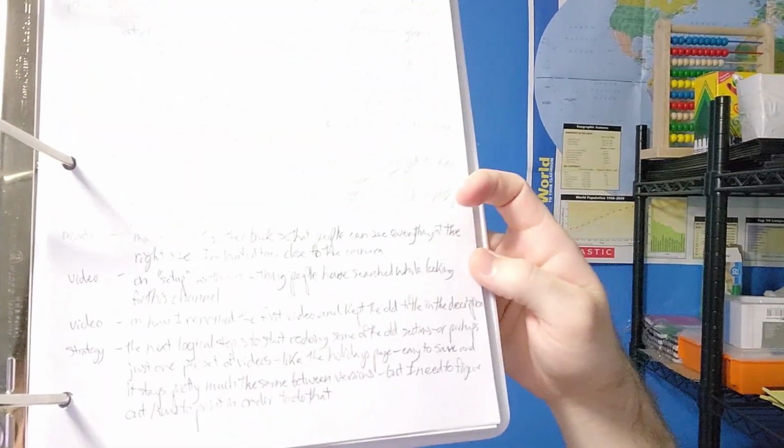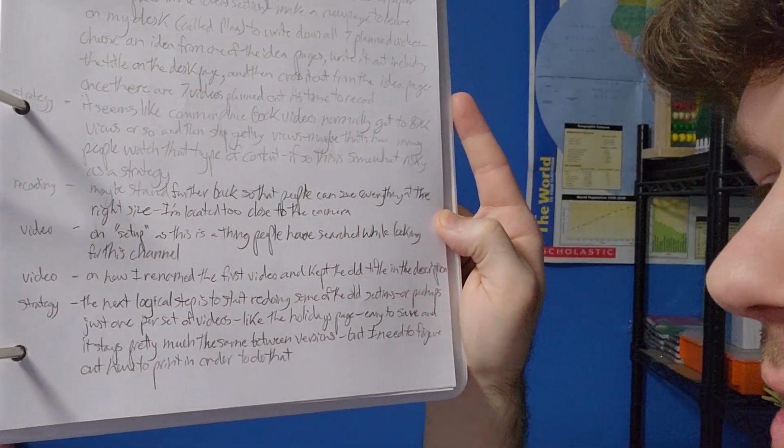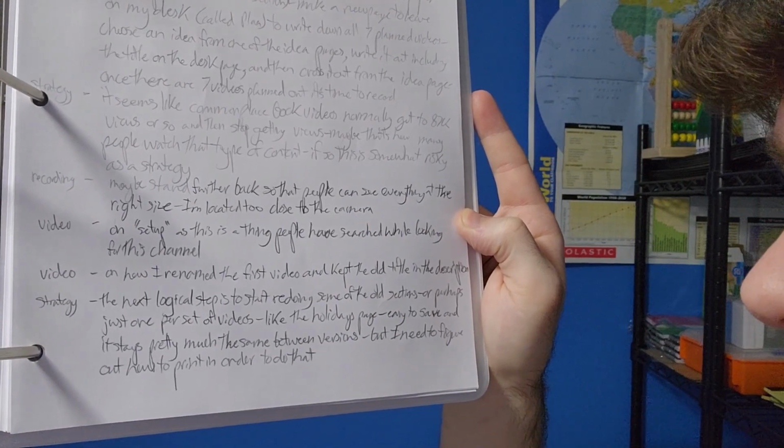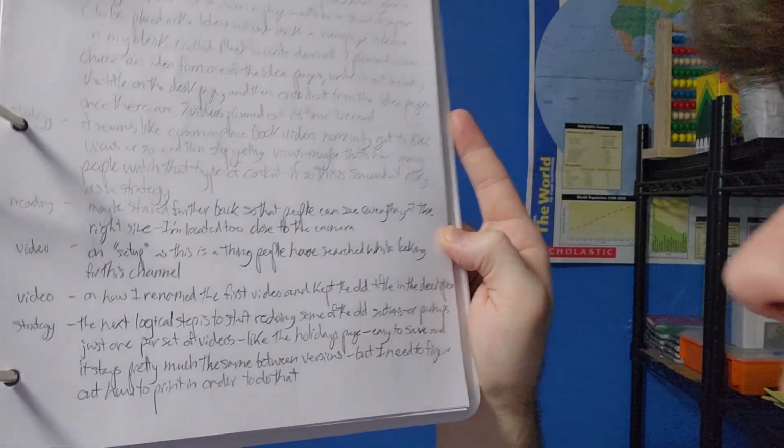But this is like, just information all over a page. So which one is better? I don't know. Maybe all of these should be one page and you want me to do like 20 pages at the same time? I could do that. Be kind of annoying, but anything's gonna be more annoying than just being like, food. So we'll see what happens. Oh yeah, we're to the last thing. Strategy. The next logical step is to start redoing some of the old sections, or perhaps just one per set of videos, like the holidays page, easy to save, and it stays pretty much the same between versions, but I need to figure out how to print in order to do that.